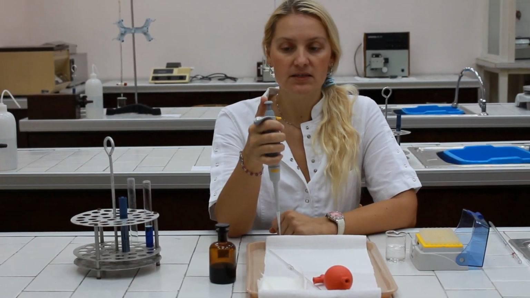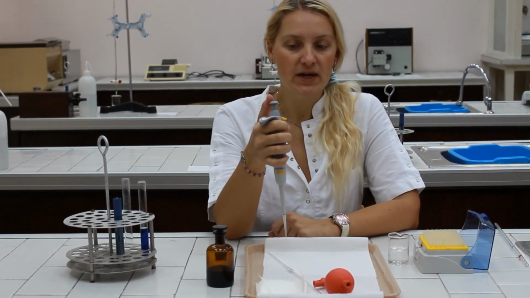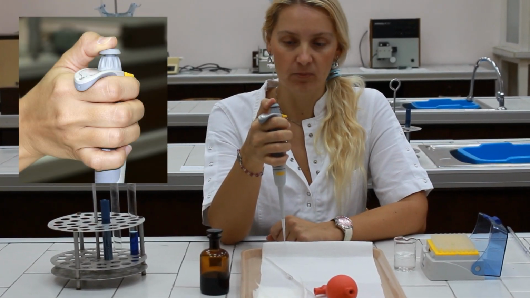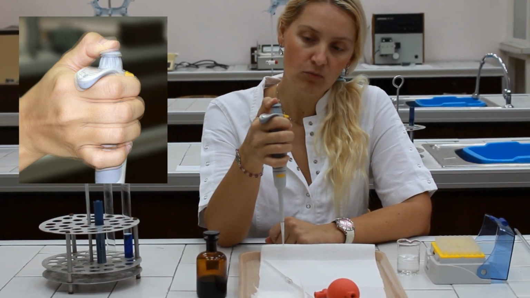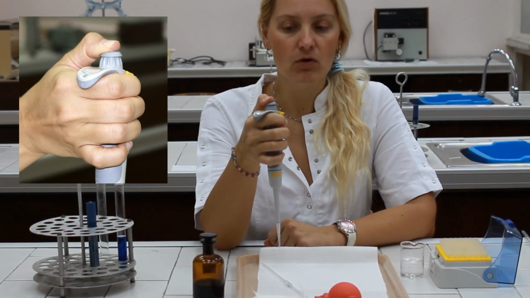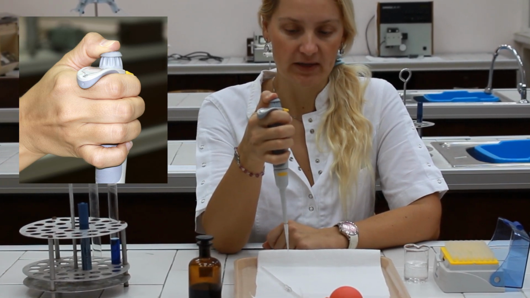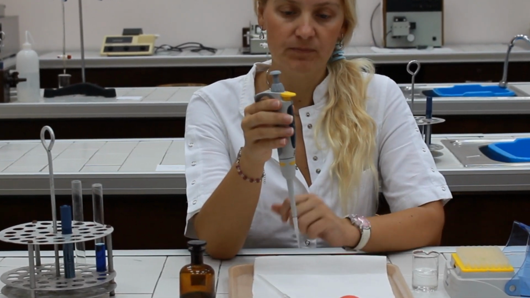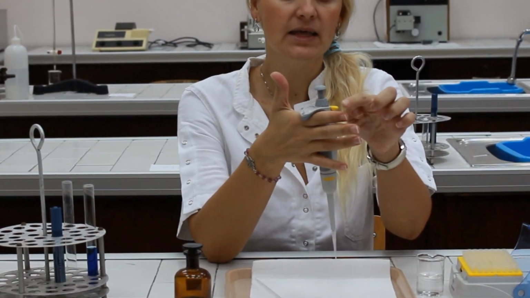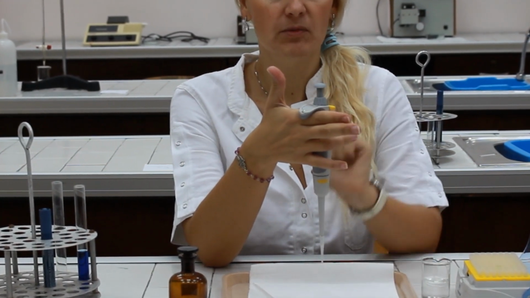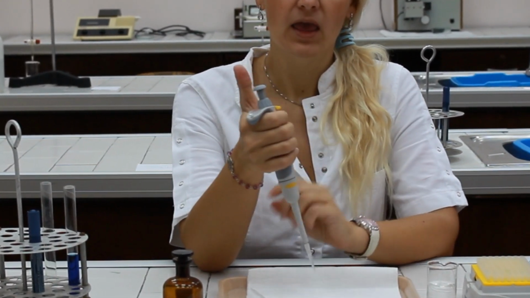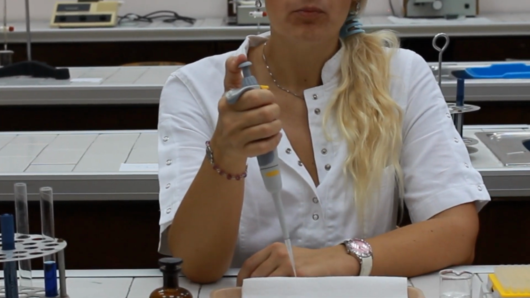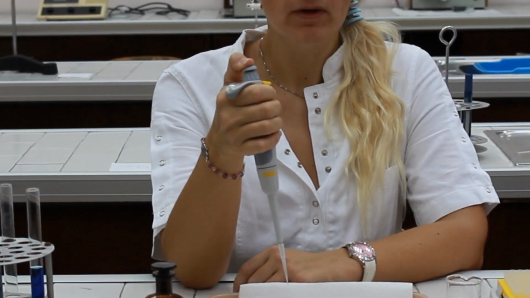The plunger has two stops. When you press it gently, it will come to its natural hold, which is the first stop. But if you apply a little bit more pressure, you can press it all the way down to the base of the pipette. So, before starting the pipetting procedure, hold the pipette in one hand, leaning the index finger on the pipette holder and letting your thumb move freely. Then, press the plunger to the first stop and hold.